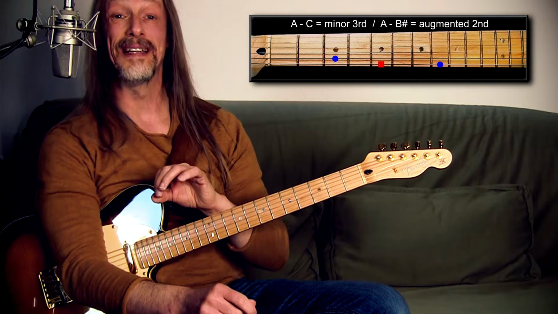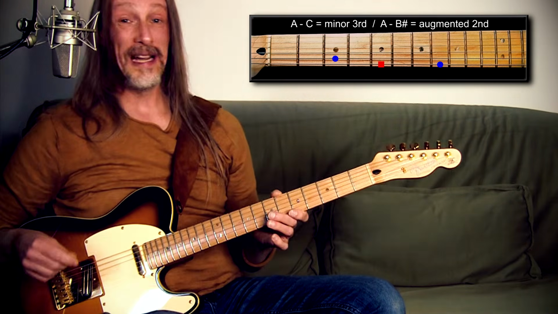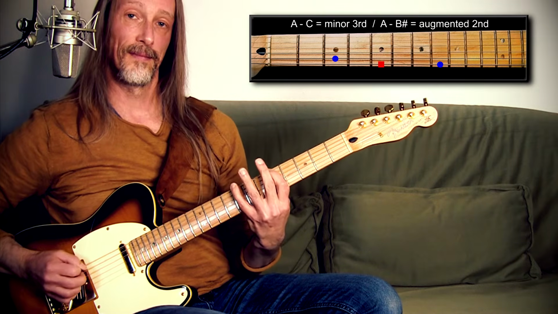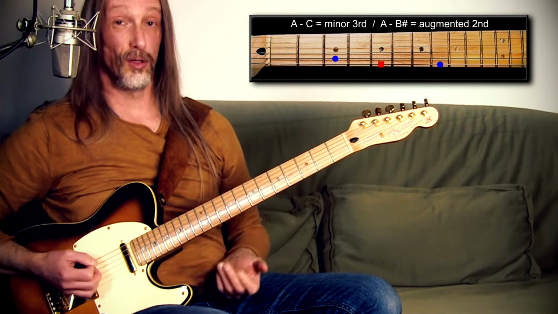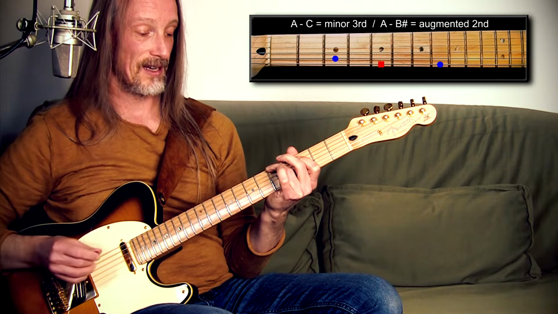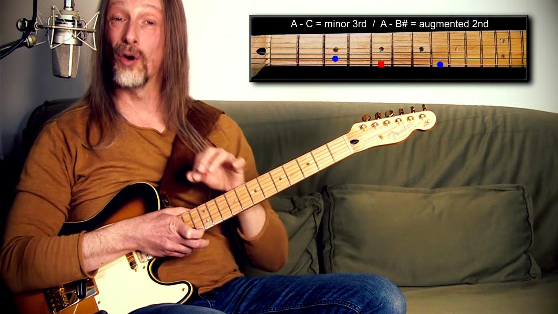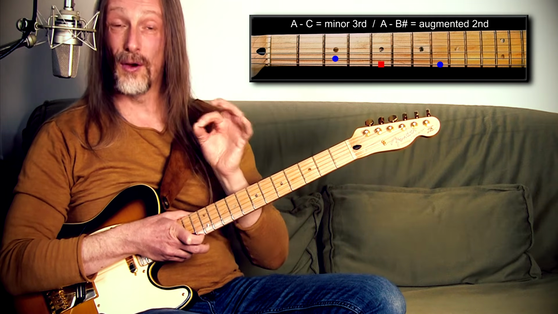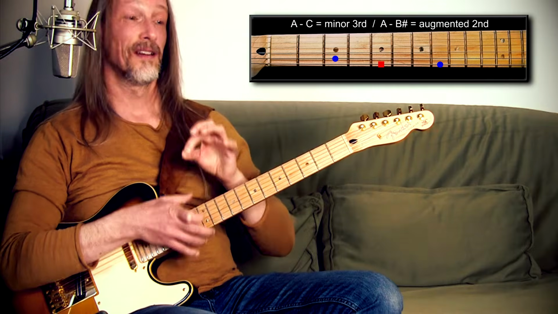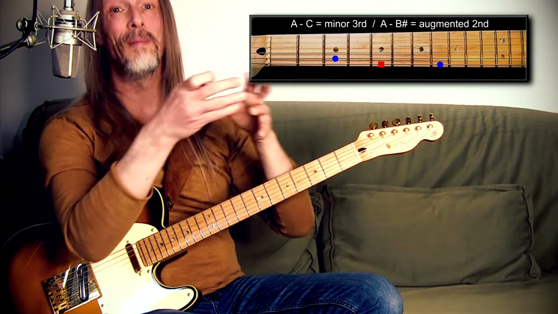The next interval is the minor third. 3 half tone steps. On 1 string, on 2 strings. This is a very important interval. If you have in a scale or in a chord a minor third, then it makes it minor. The third determines if it's minor or major.